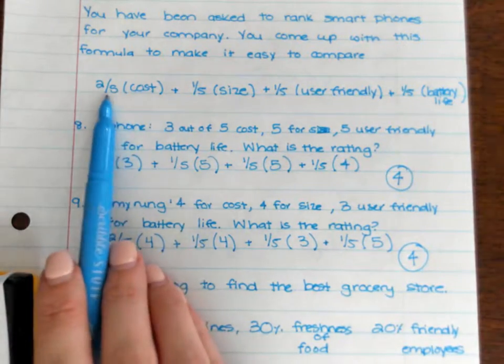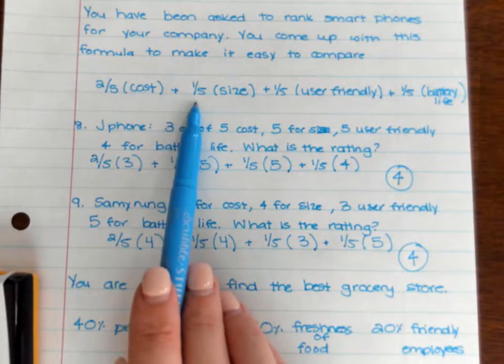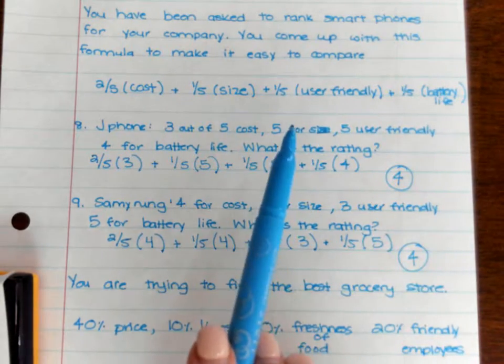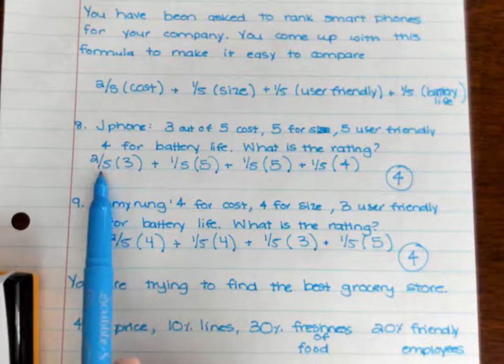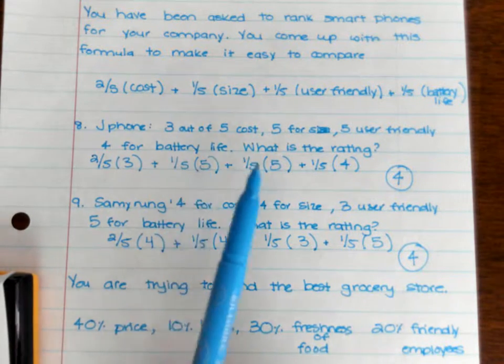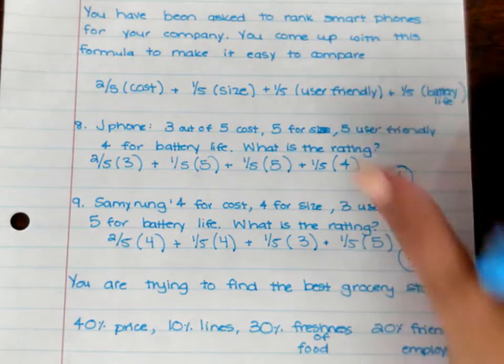So the reason why all of these percentages have to add up to 100, 2/5 plus 1/5 is 3/5, 4/5, 5/5. That's where the percent part of it comes in. These are just kind of like your grades. So these are the weights of it, and then this is what you actually got. You got a 3, you got a 5, you got a 5, you got a 4. You don't have to change those into percentages.